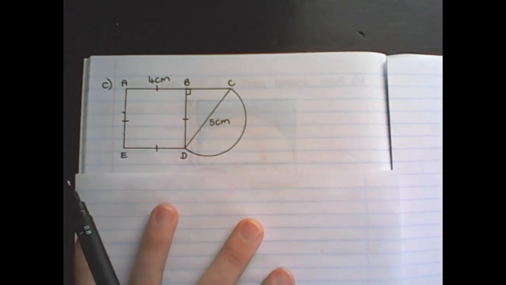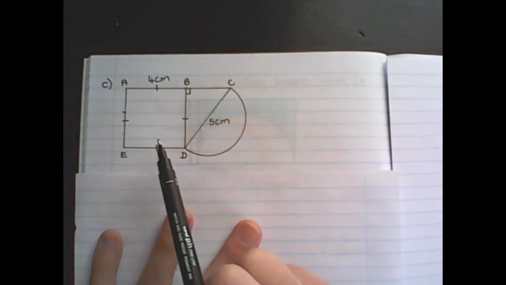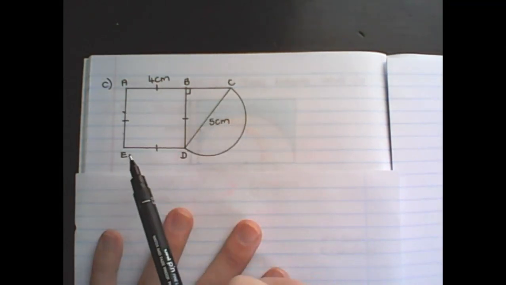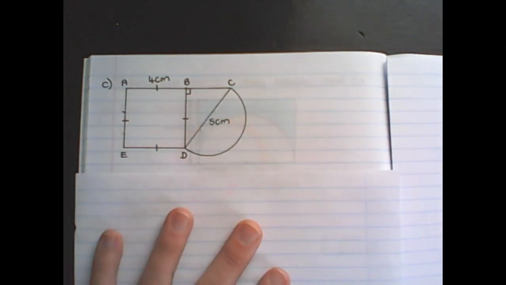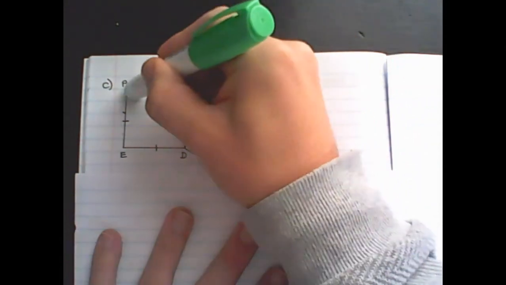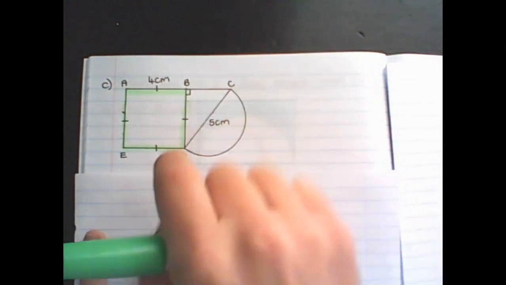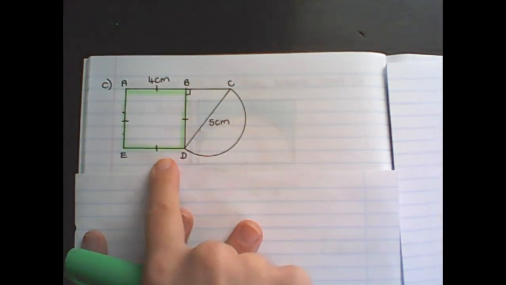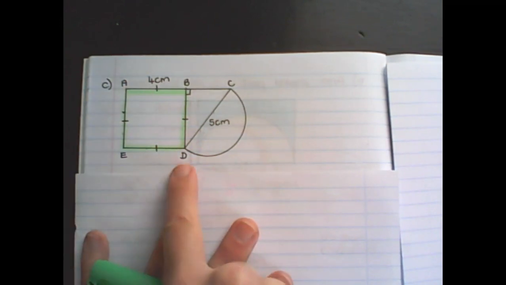In our final example for this lesson, we are going to find the perimeter of this diagram. So that's the distance around the figure and the full area of the figure. So let us see what we have. We have a square ABDE. We know that this is a square because all sides are of equal length.